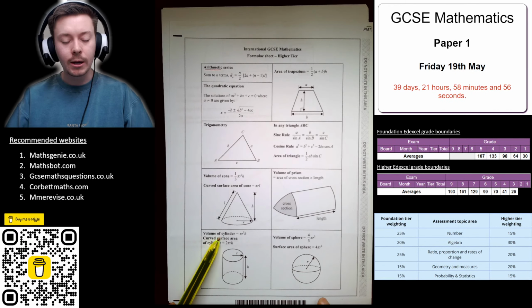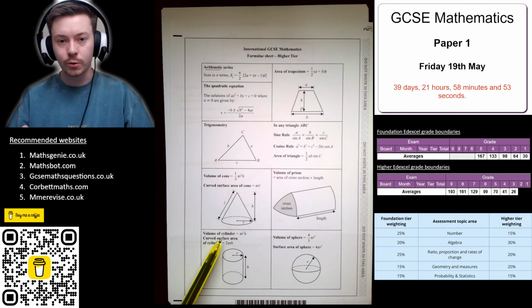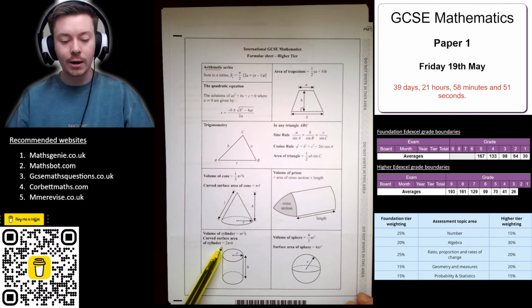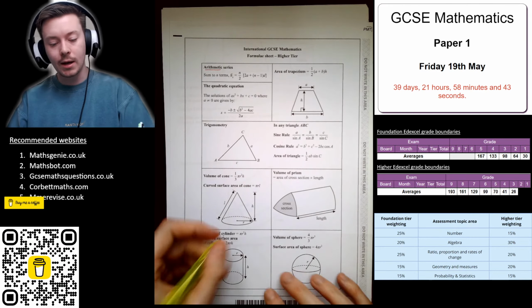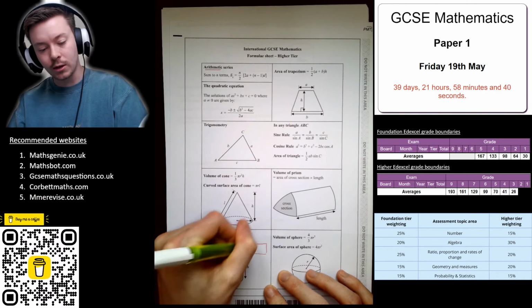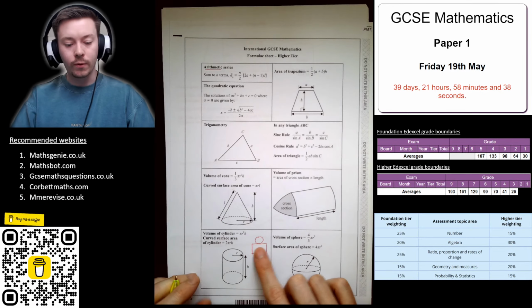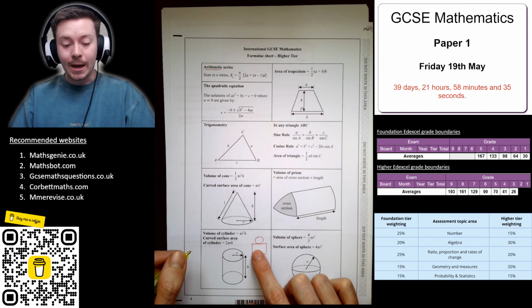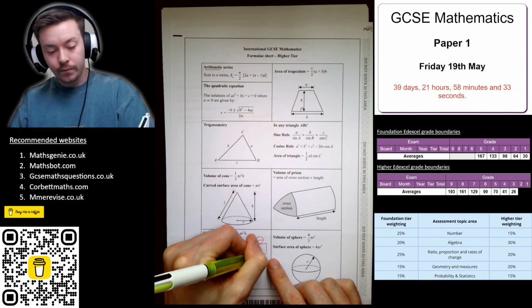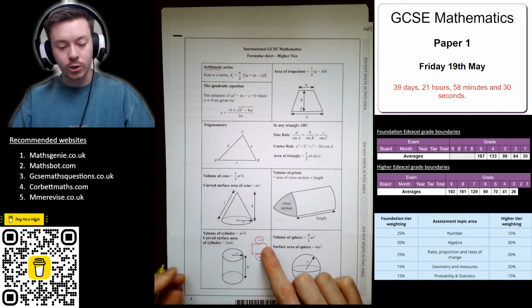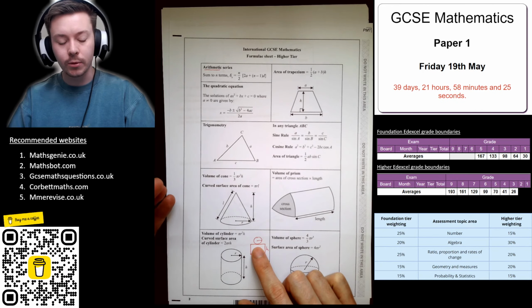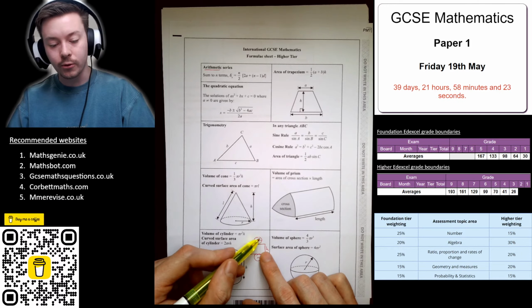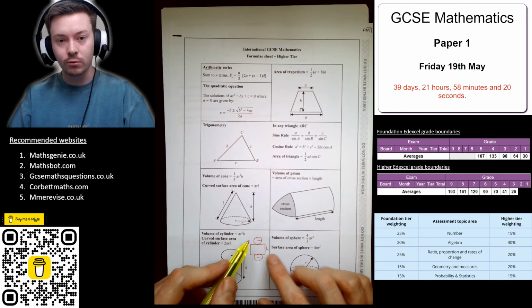Volume of a cylinder is the same as volume of a prism, which we spoke about earlier, but they also have the curved surface area of a cylinder. They don't usually give you this as far as I remember or know. That's something you have to work out by drawing the net of your cylinder: two circles, and then we've got to do the area. The area of the circles is easy, pi r squared. The area of the rectangle is h, the height of your cylinder, times the width. The width is going to be the circumference of the circle, because this rectangle wraps around your circle.